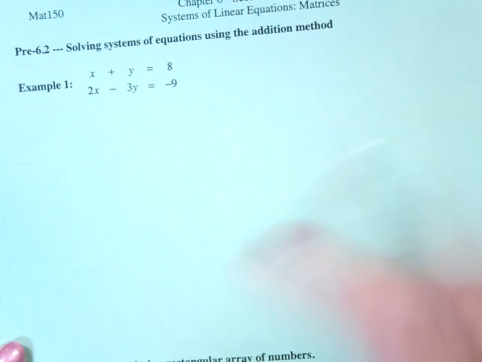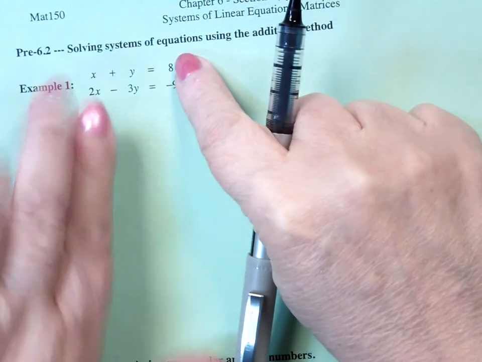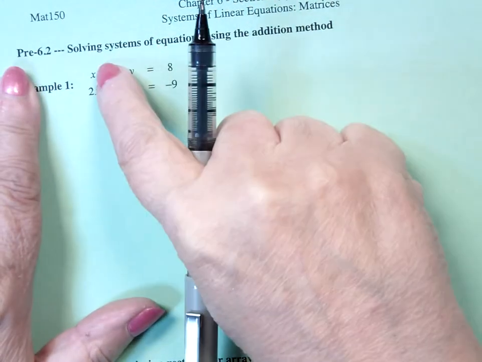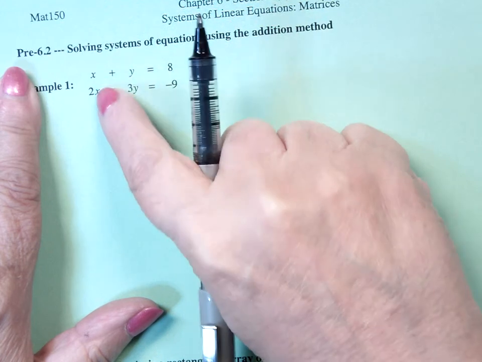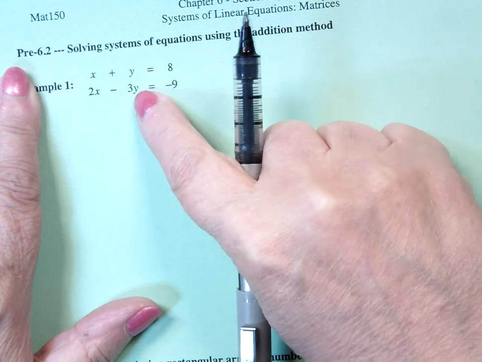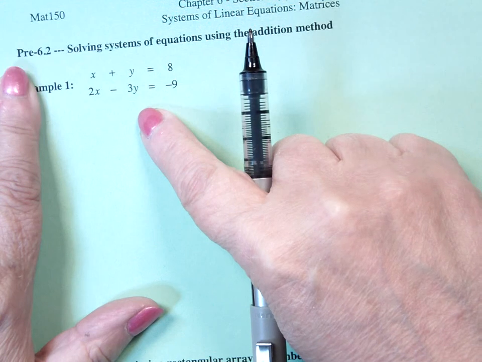So here we go. Solving a system of equations using the addition method. Now, if you remember, your goal is to make the coefficients of either x or y the same, and then when you add, which is what the addition method is, one of the variables drops out.